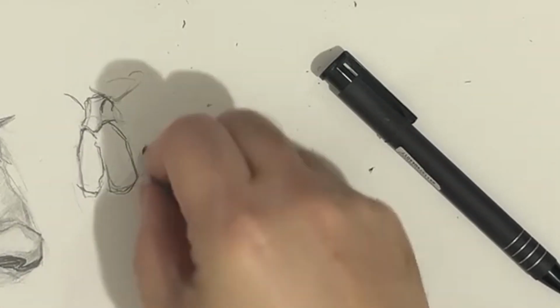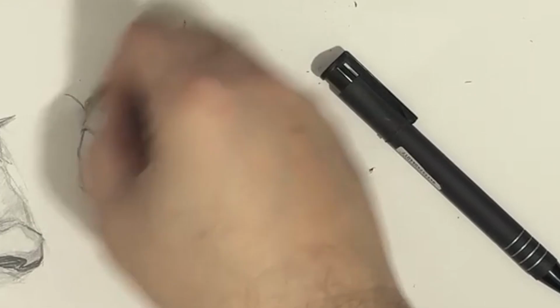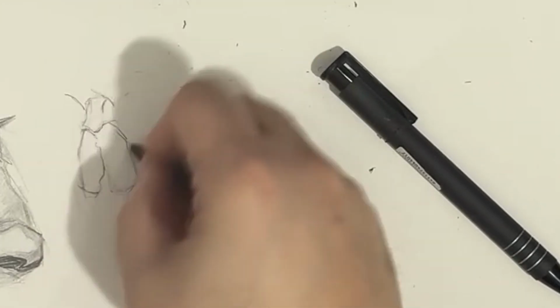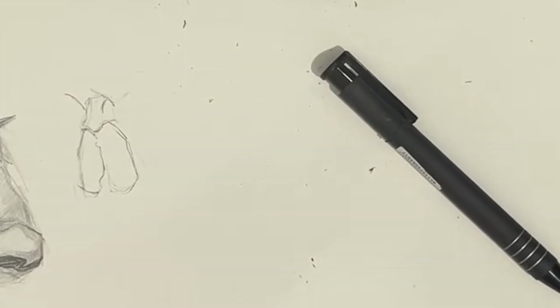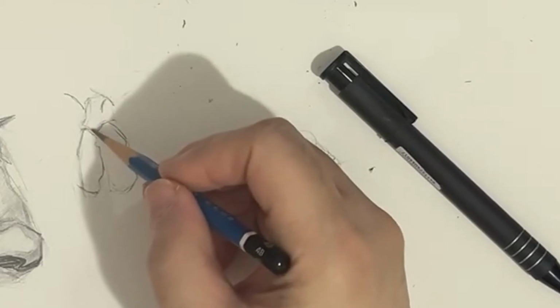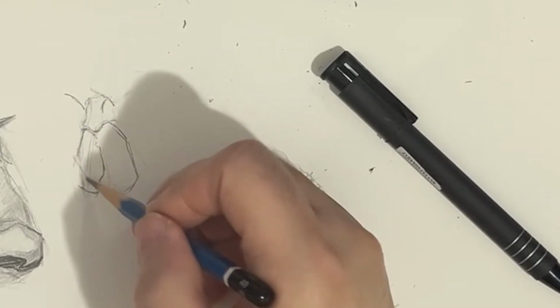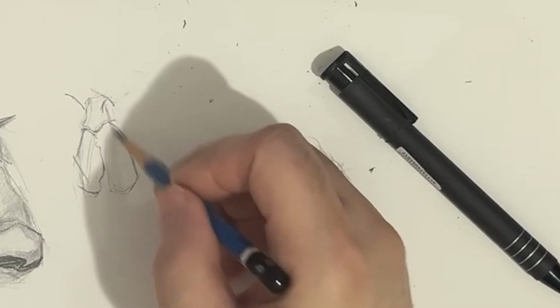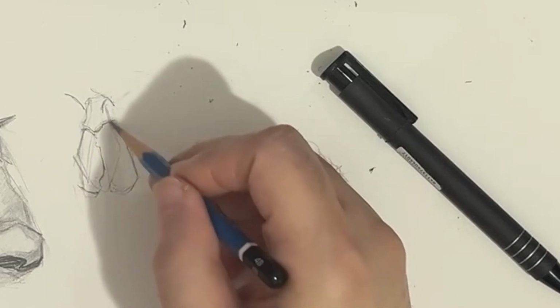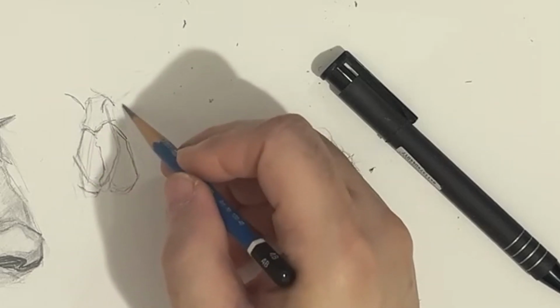So I jumped on ahead into my drawing of the structure. Now, of course, after doing all of that, I got to lighten it because I want to be able to draw on top of this to show you how the cartilage attaches to the nose. And this is going to be like a 3/4 view. So you have these basically two structures right here.